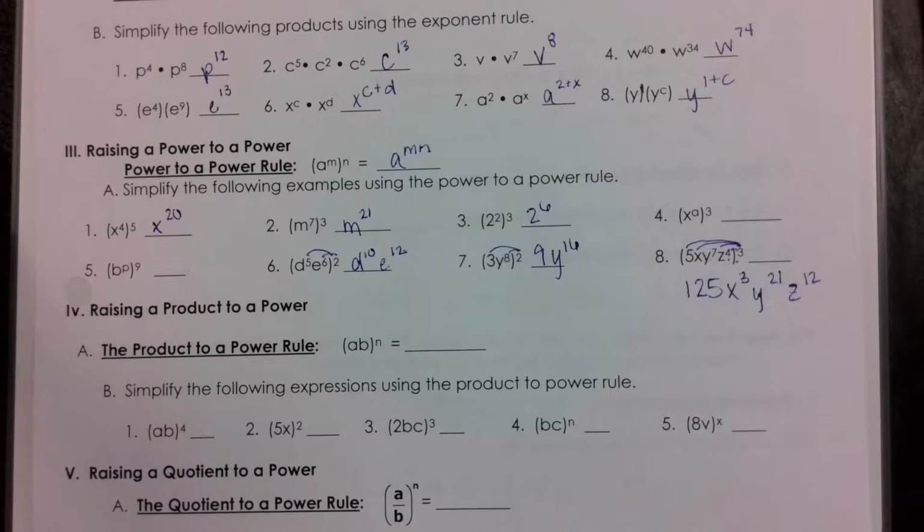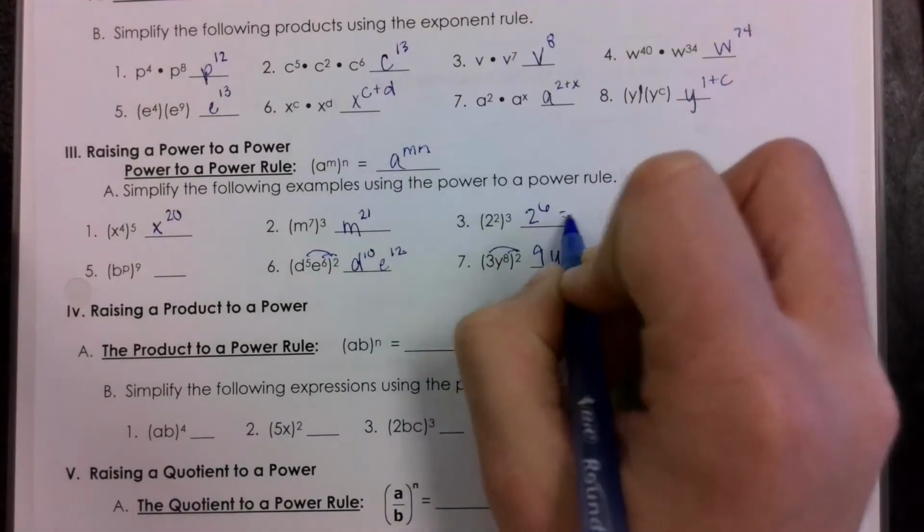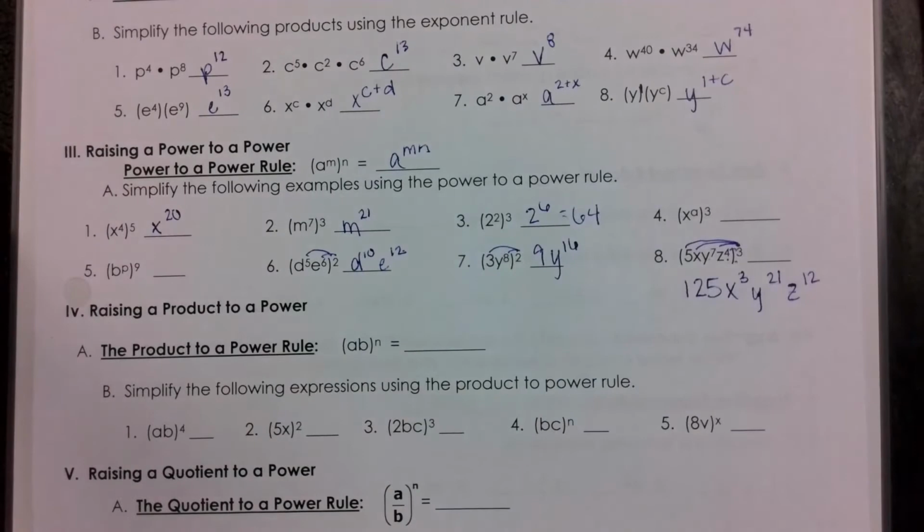Does that make any sense? So if the number has an exponent on it, then you got to do power to a power first. If it doesn't have an exponent on it, then just do whatever power. So square it or cube it or whatever. Does that make any sense? Do we have any other questions right now?